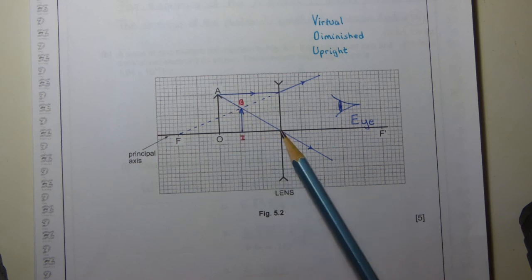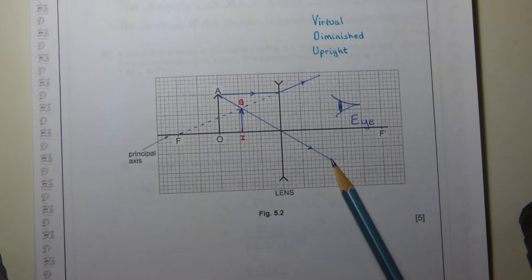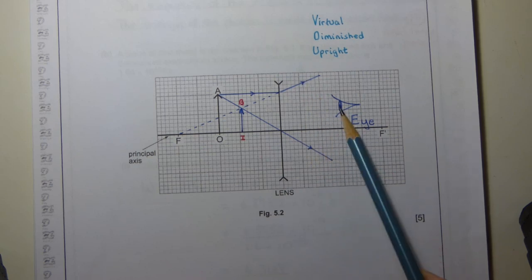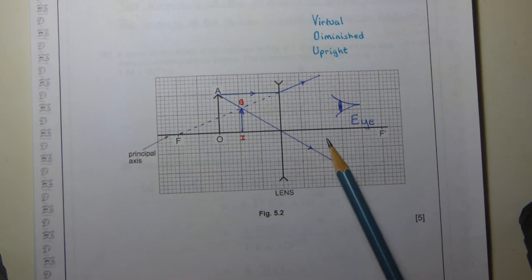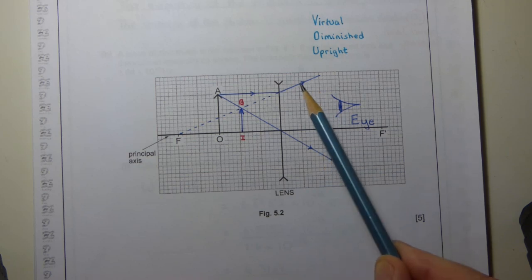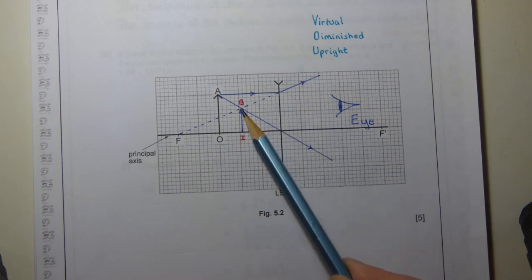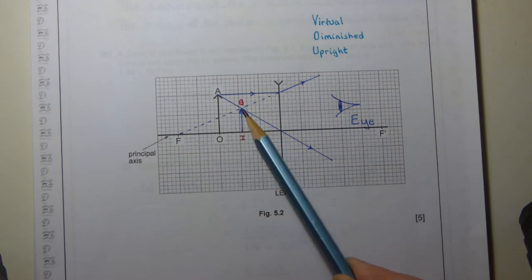A ray through the optical centre, all of these are the same, they simply carry straight on. You can see straight away that the rays diverge, so therefore you need an eye to bring them together. Your brain then does its usual calculation. It assumes that ray and that ray have always gone in straight lines and will construct a situation where it will see those rays apparently coming from here. Now, they haven't come from there at all. They've come from there, but that's where your brain will imagine they've come from.